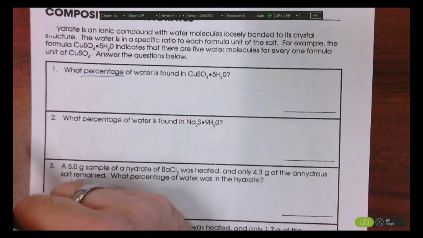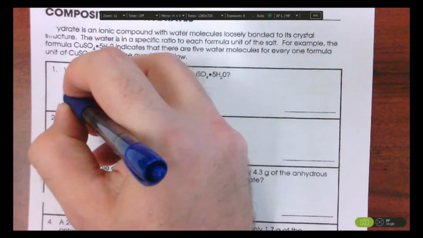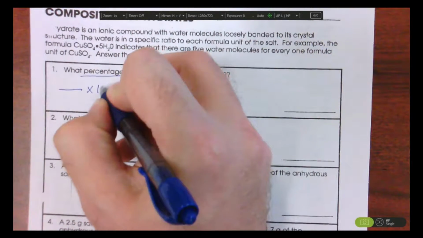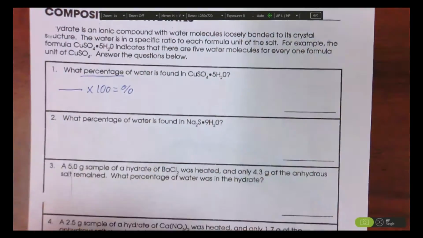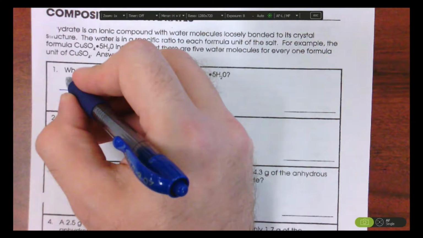What is the formula for percentage? Something over... you're close. It is times 100 will give you percent. But what over what will give you percentage? The what? Part of a whole. Part of a whole.